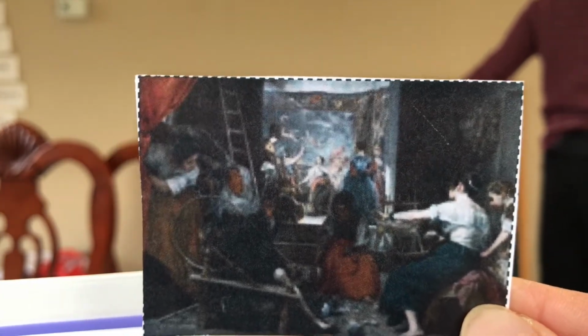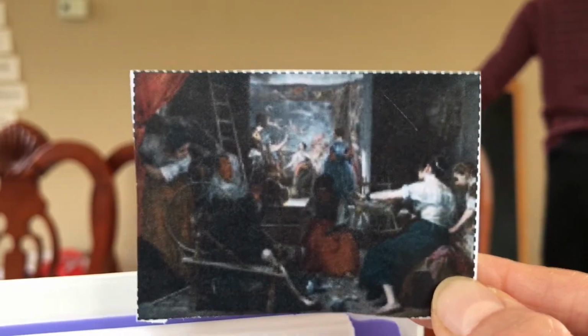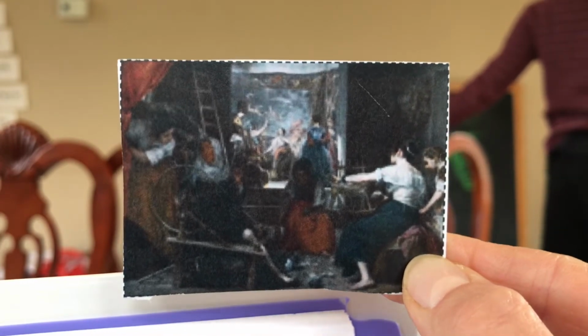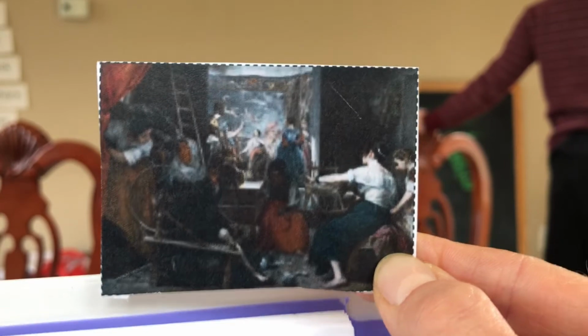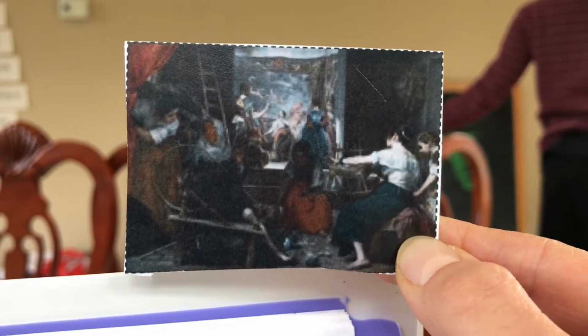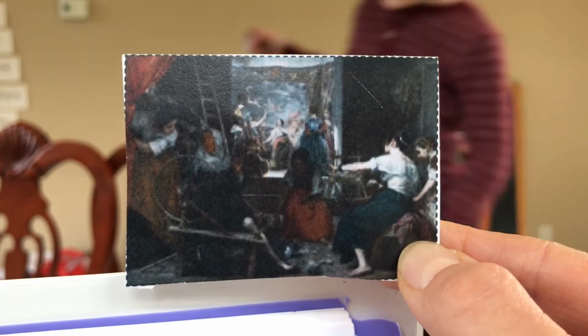The last piece of art that we are going to study for today is called Las Hilanderas. And this is based on the mythological story between the goddess Athena and a woman named Arachne. In the story, Arachne boasts that she is the most skilled weaver or tapestry maker. And of course, Athena is offended because she is the goddess of weaving.